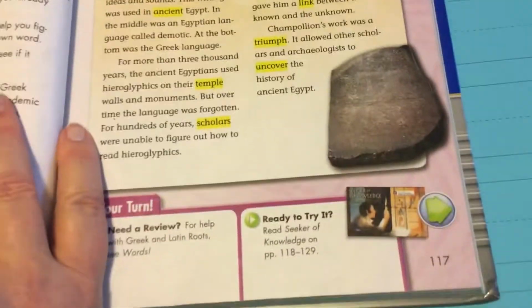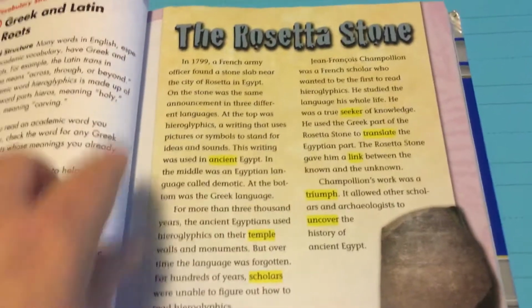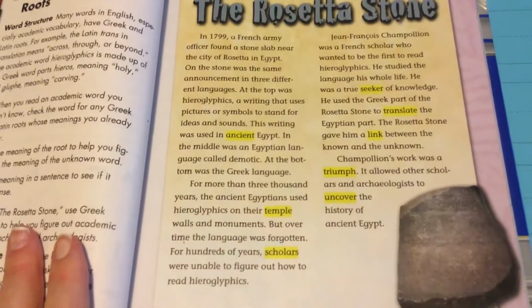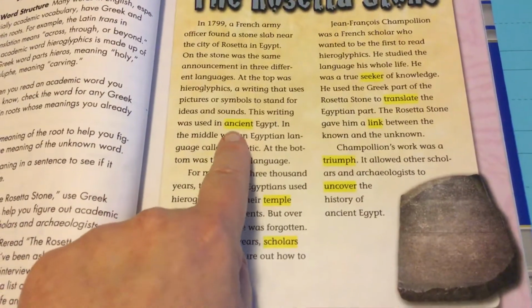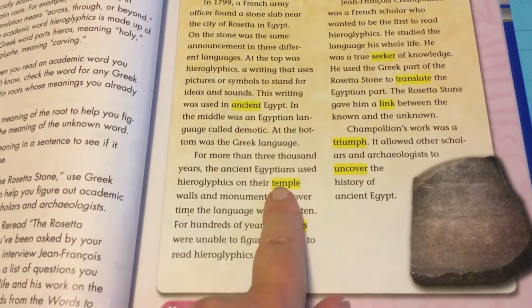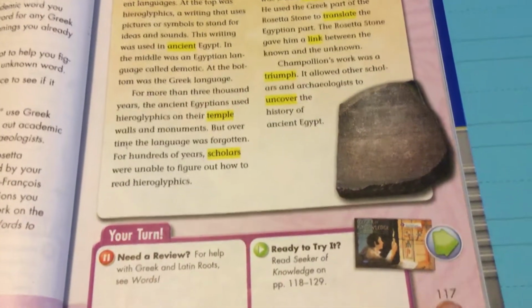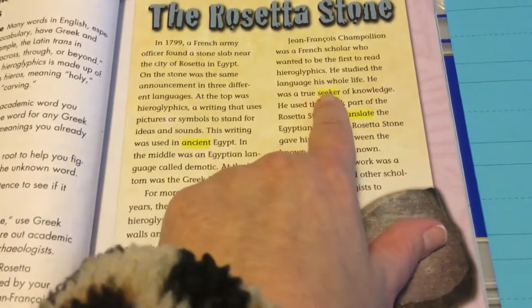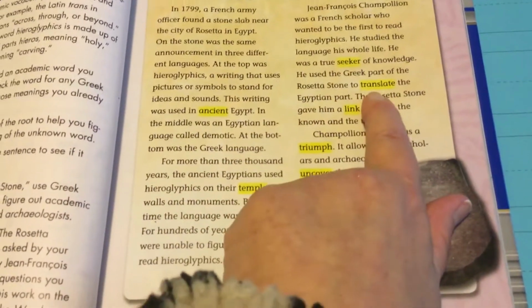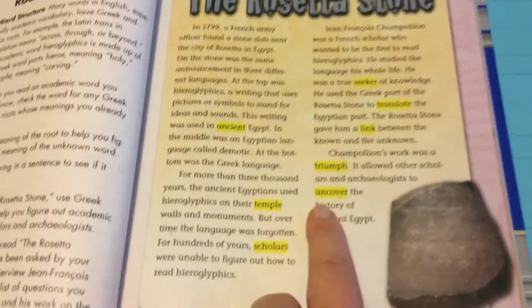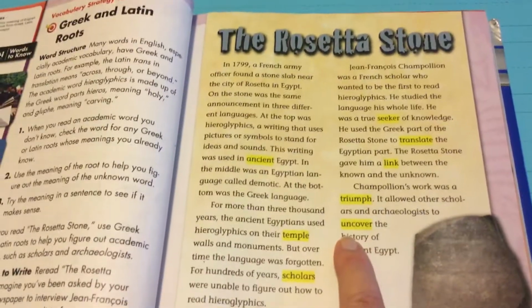Okay, we are on page 117, the Rosetta Stone. Let's go over our words. Ancient, temple, scholars. Everybody should be on this page right now. Page 117. Seeker, translate, link, triumph, uncover.